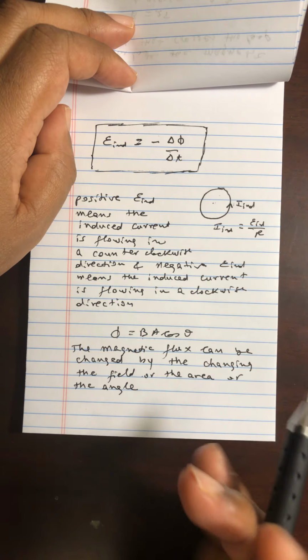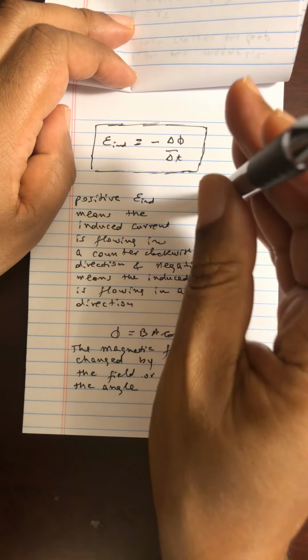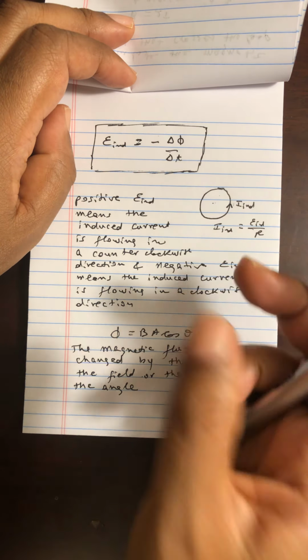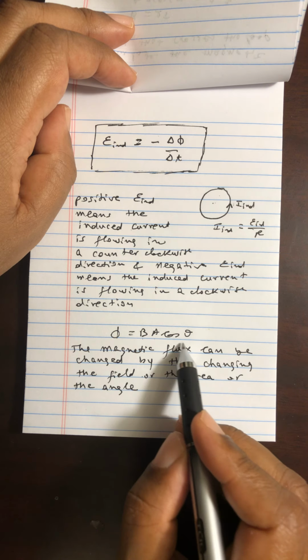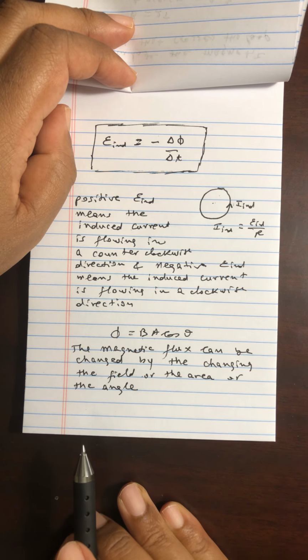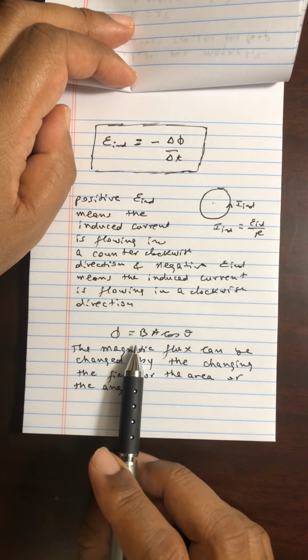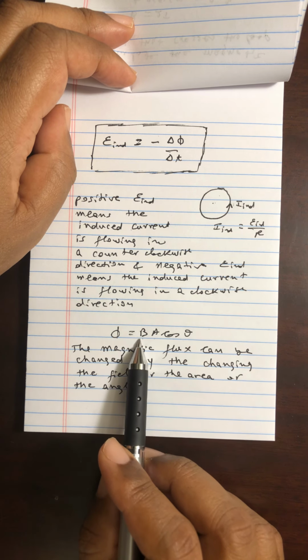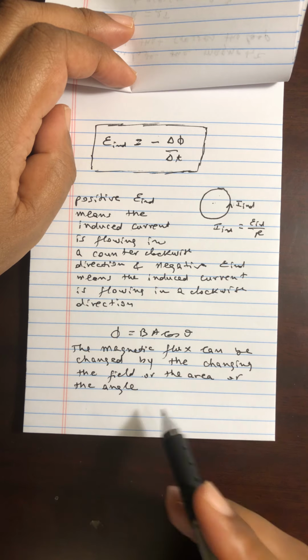Or you can just rotate it. Let's say you have a field of a certain direction over here. By rotating the coil, you can change the angle between the field and the area. Okay, so we're going to look at examples of producing voltage by changing the field, the area, and the angle.